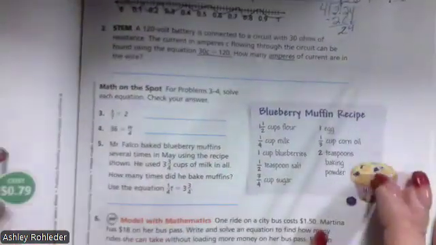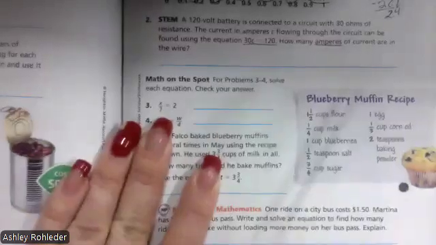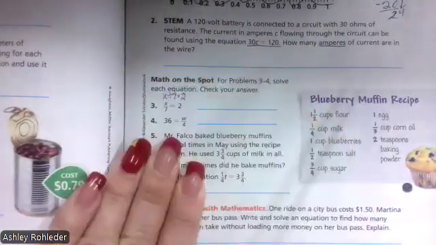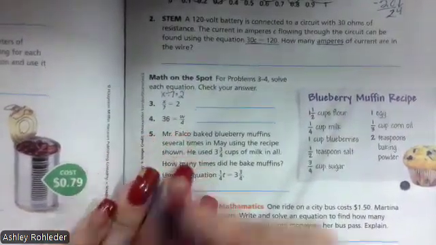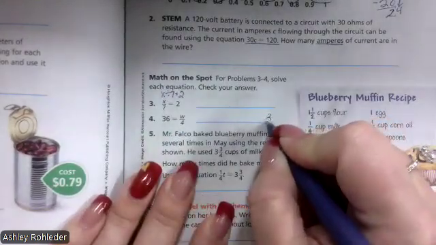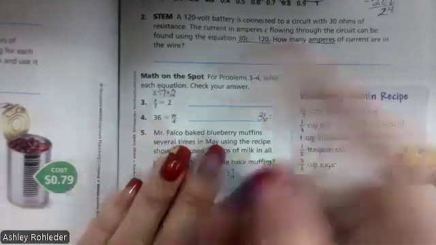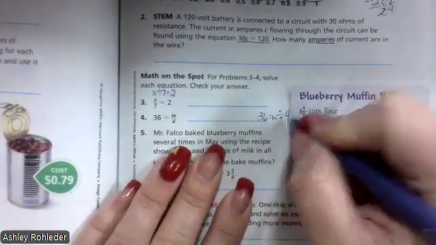Okay, number 3, x over 7 equals 2. What's another way I could write that? Number 4, 36 equals w over 4. What's another way I could write that? 36 equals w divided by 4. Okay.